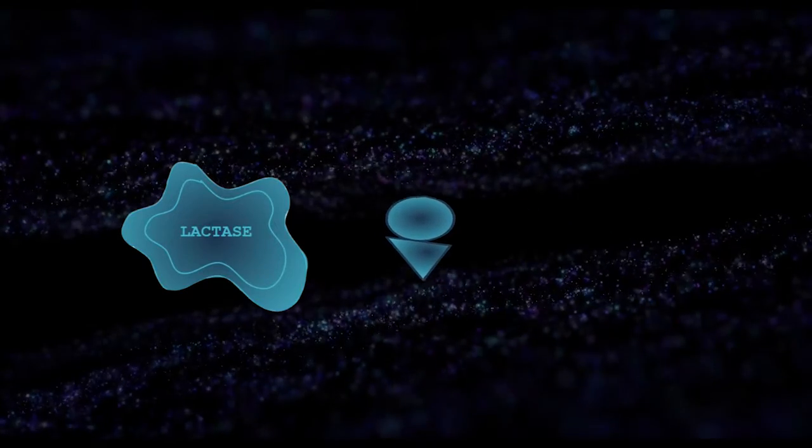Enzymes are proteins that allow biological reactions to occur quicker than the reactions would occur on their own. Enzymes function as catalysts, which means that they speed up the rate at which reactions occur in living organisms.